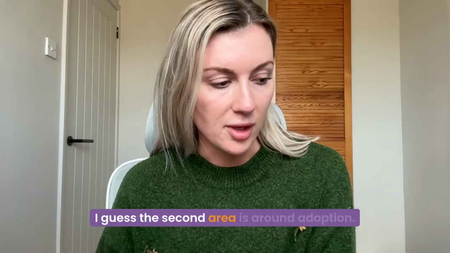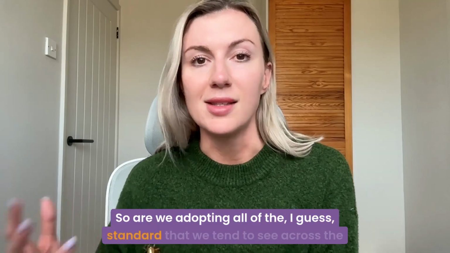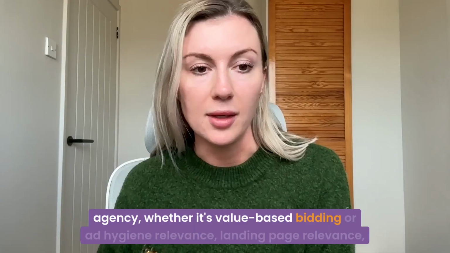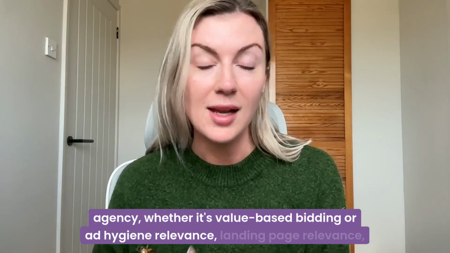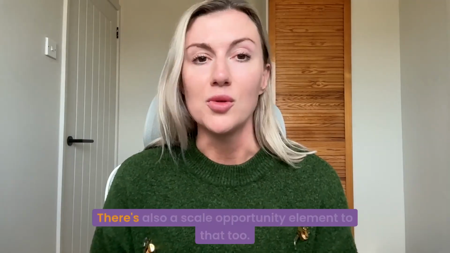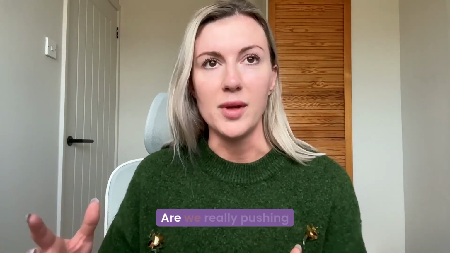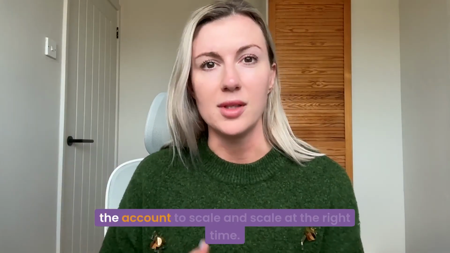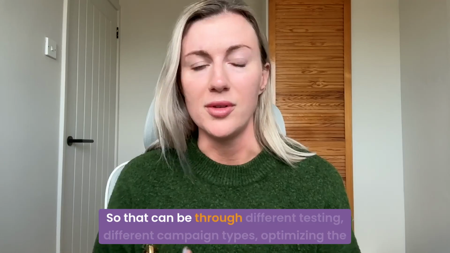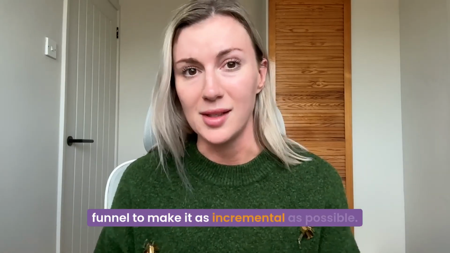I guess the second area is around adoption. So are we adopting all of the standards that we tend to see across the agency, whether it's value-based bidding or ad hygiene relevance, landing page relevance, creative diversity, conversion density? There's also a scale opportunity element to that too. Are we really pushing the account to scale and scale at the right time? So that can be through different testing, different campaign types, optimizing the funnel to make it as incremental as possible.